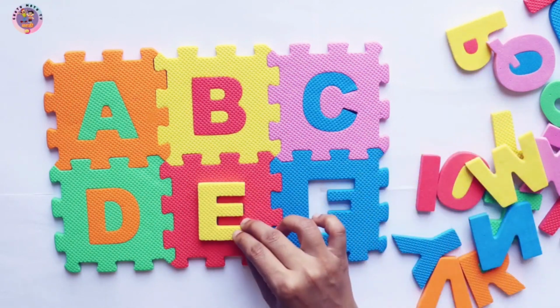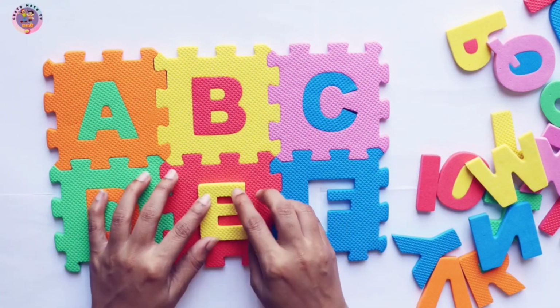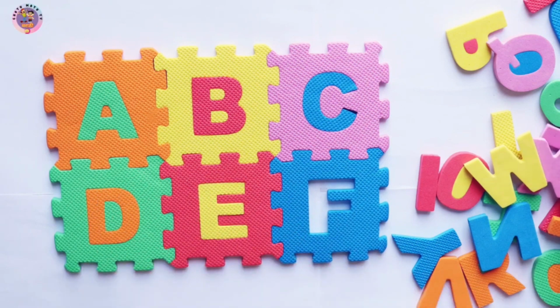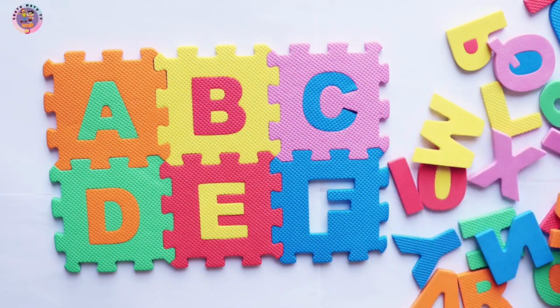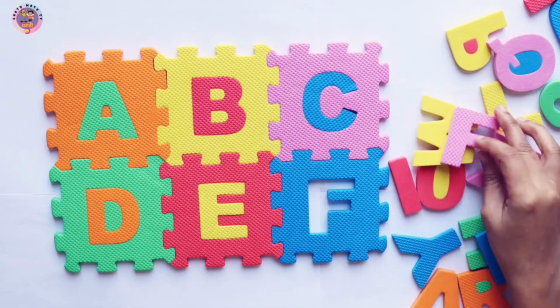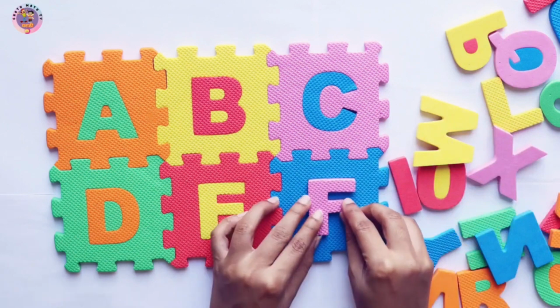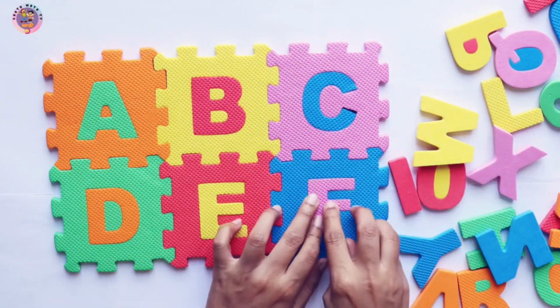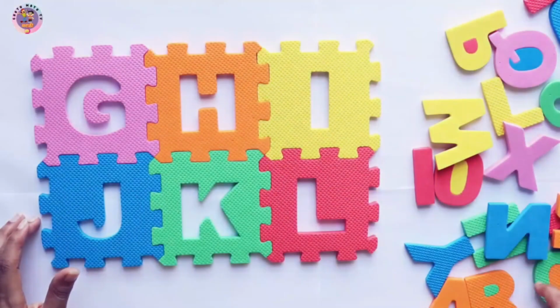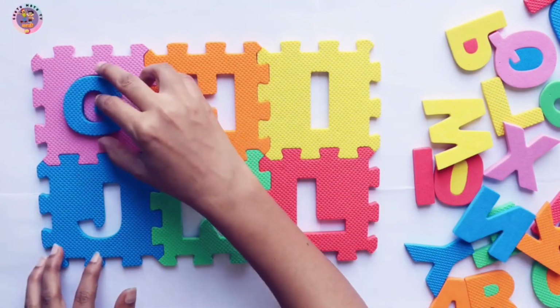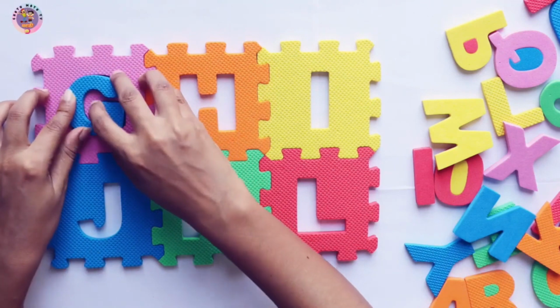E for elephant. Now where is F? F for fish. Now where is G? G for grapes.